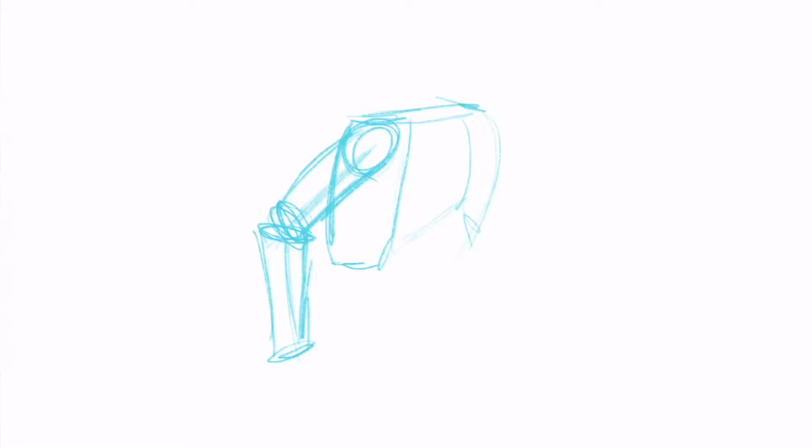And I always add a circle right here just to represent the shoulder muscle mass. And also try to add in an elbow, like a little box there or something, because that really helps decide where the muscles will go. Just a little circle will do.